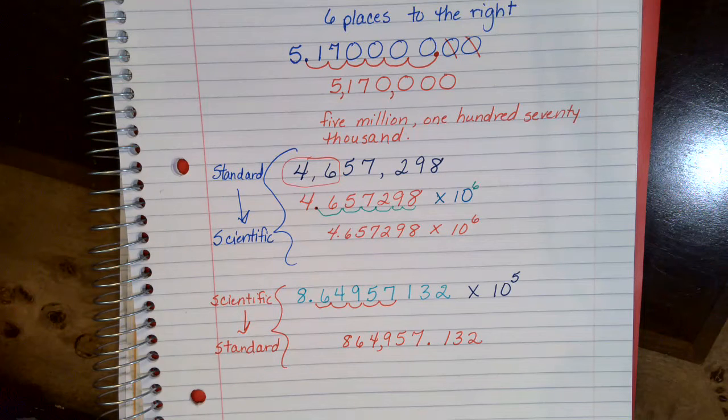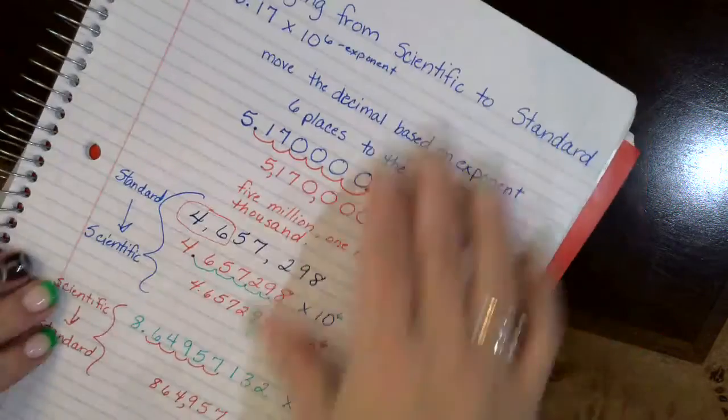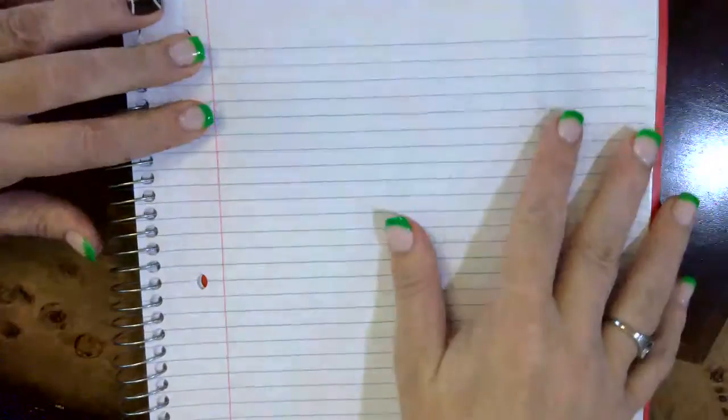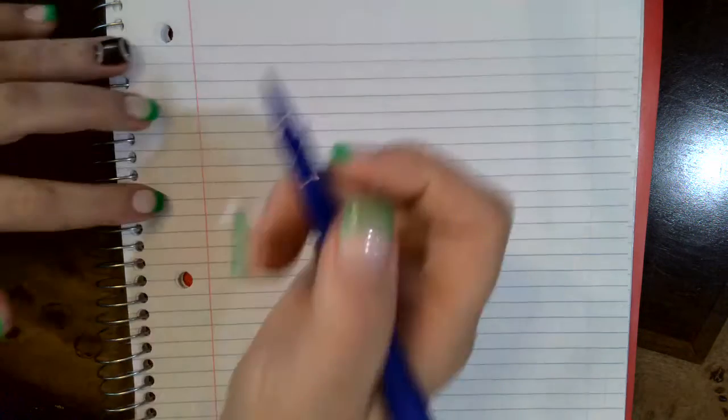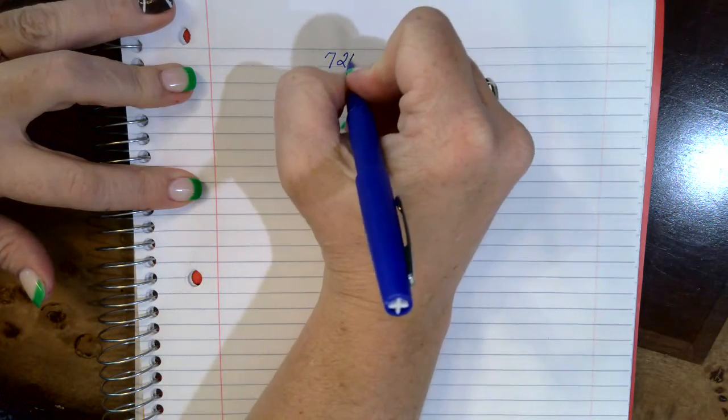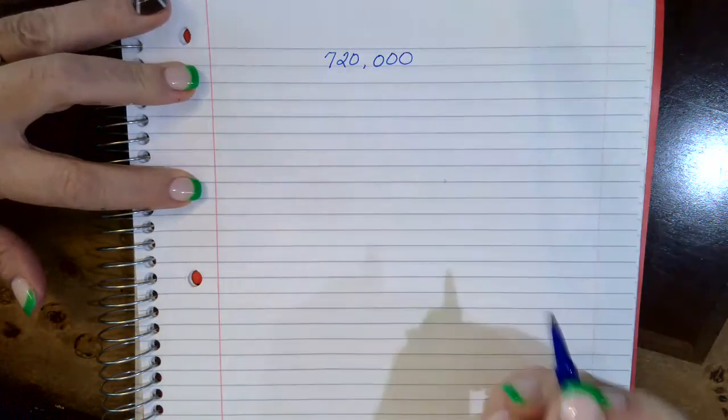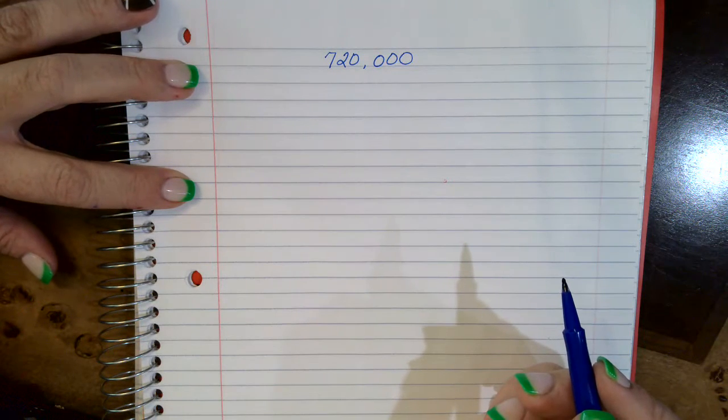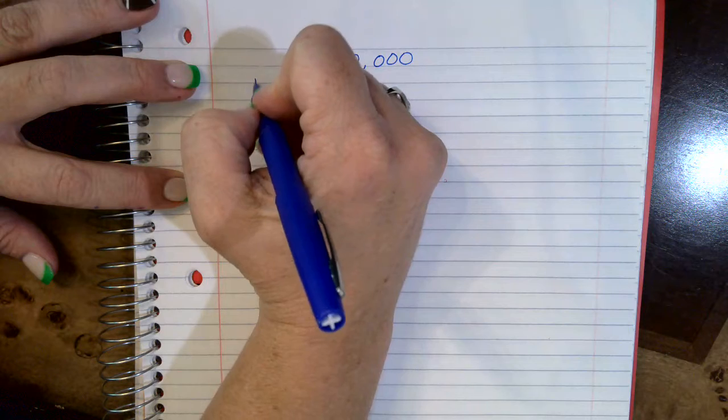As you go into your actual assignment, it's going to ask you the 3 steps to writing a number in scientific notation. Please look back at your notes because we talked about those. And then the next question is going to say, use those 3 steps to write the number in scientific notation. So it's wanting you to not only know the steps, but to be able to apply them. So remember, with a number like 720,000, your first step is going to be to place the decimal where it belongs.